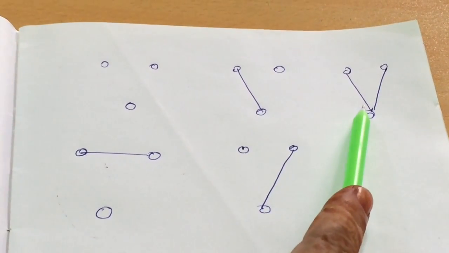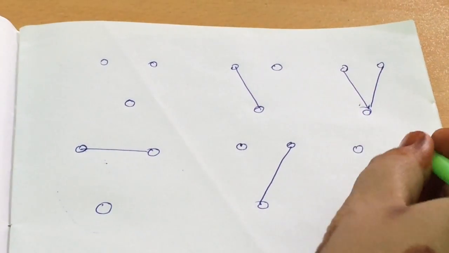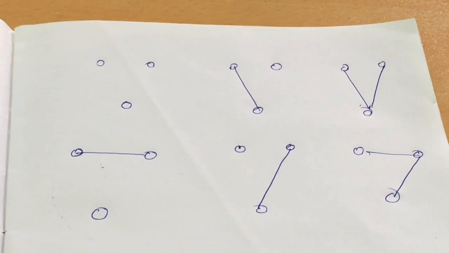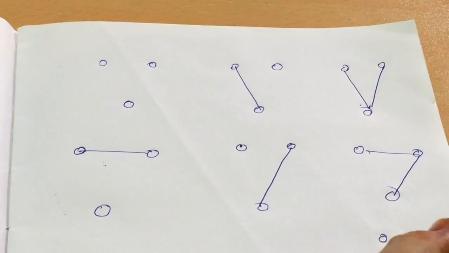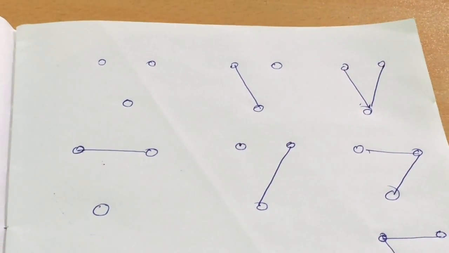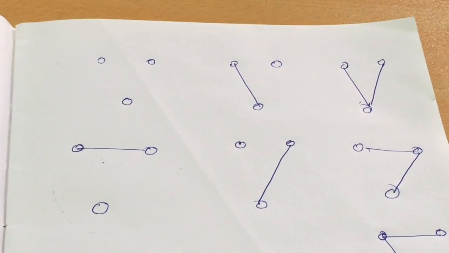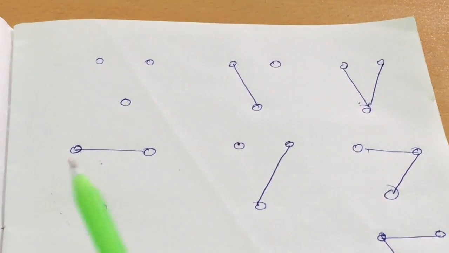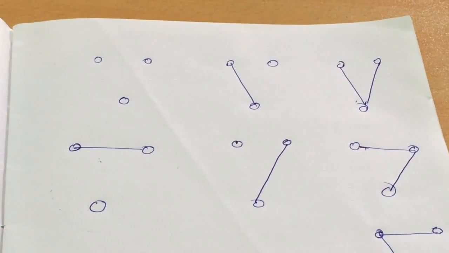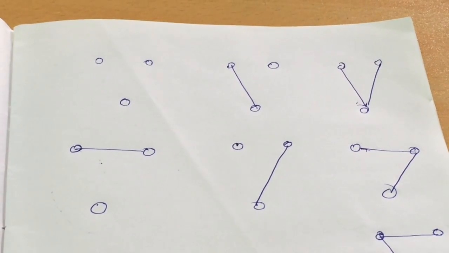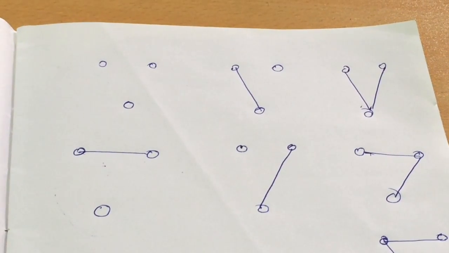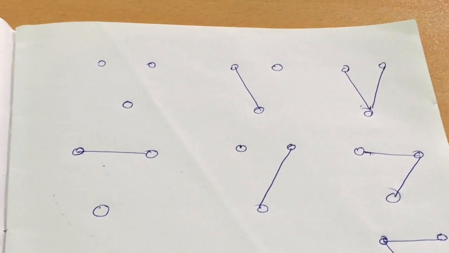Now this graph has 2 edges. This is one way of having 2 edges, and this is also one way of having 2 edges. And now you can have 3 edges also in your graph, like this.